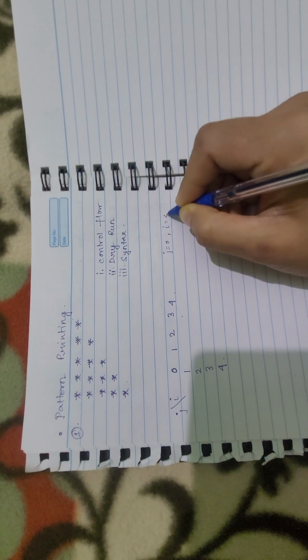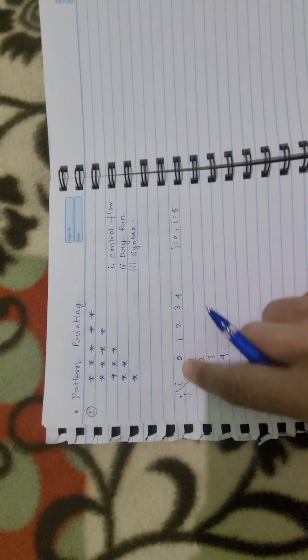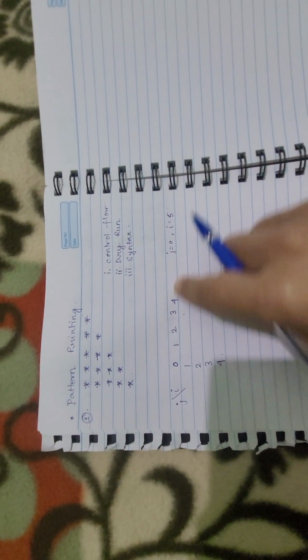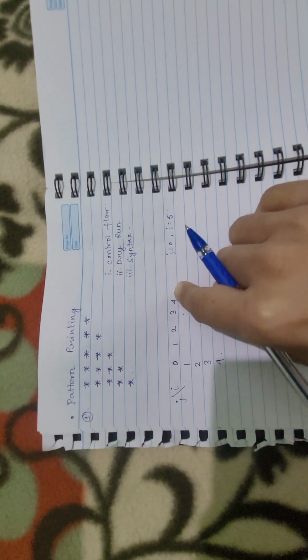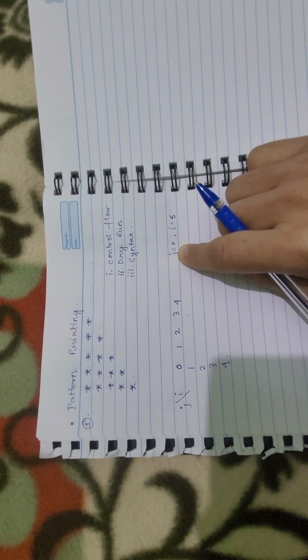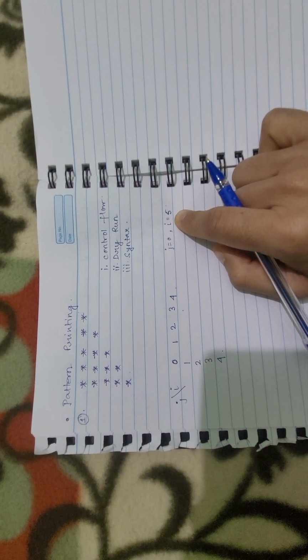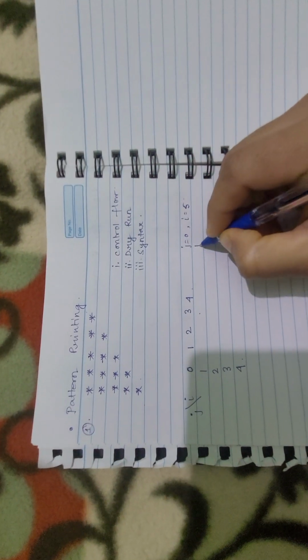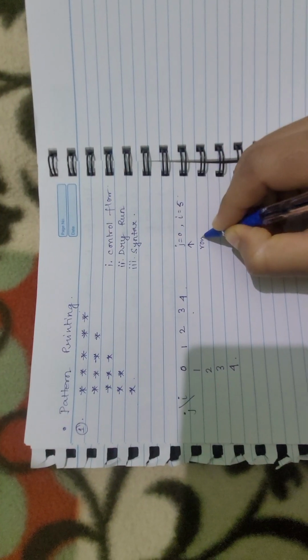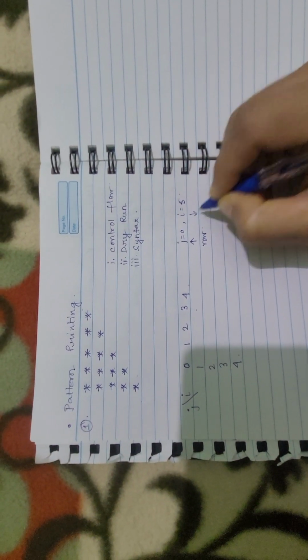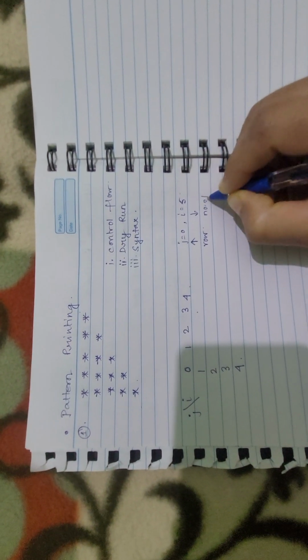I is equal to, suppose, 5. Yes, J is 0. This is the 0th row. So J is 0 and I is what? I is the number of stars. J is the row, and this is the number of stars.